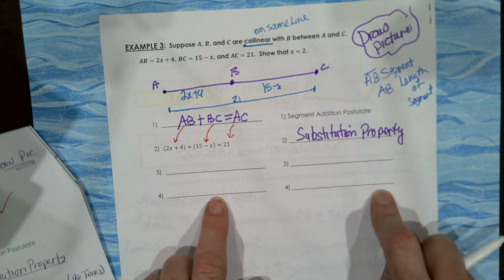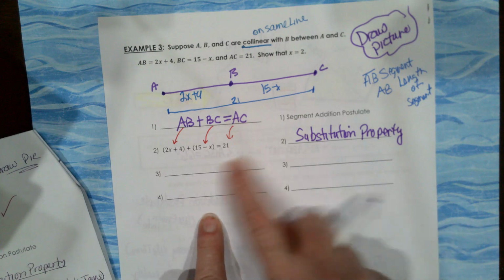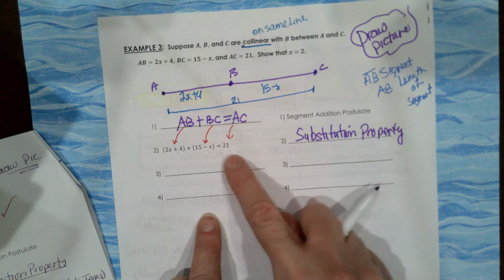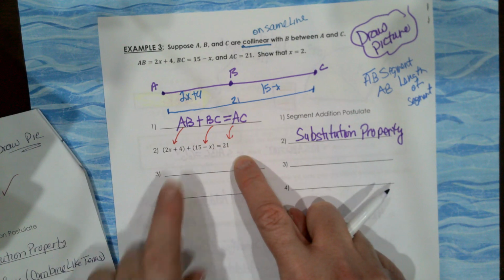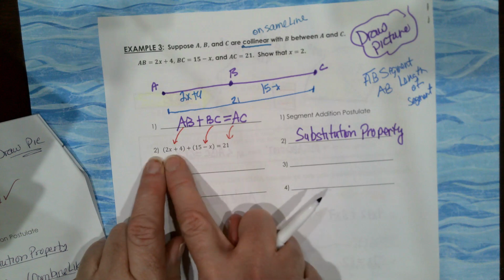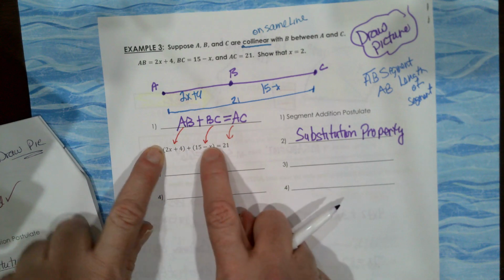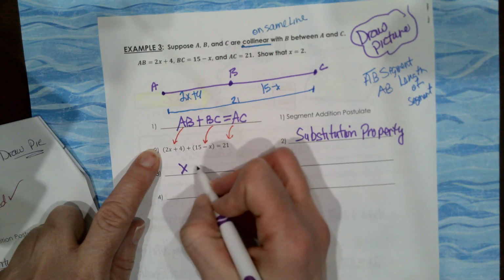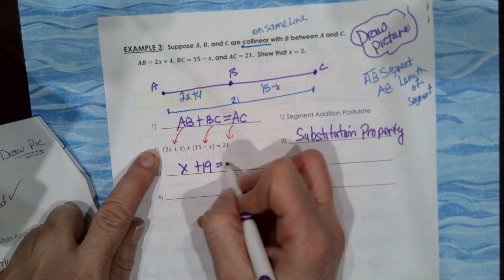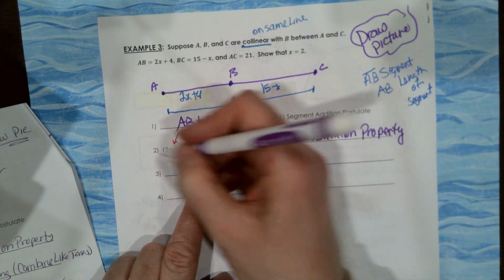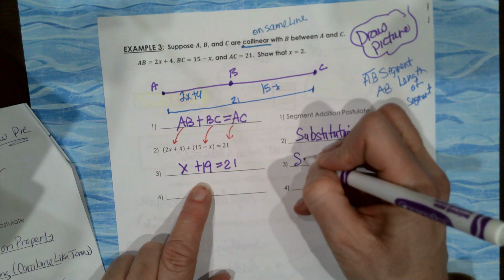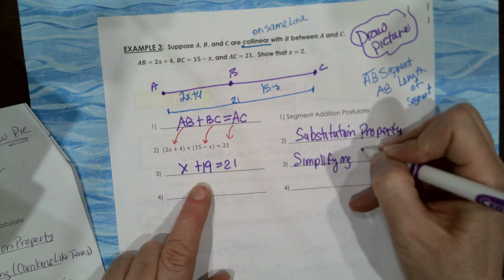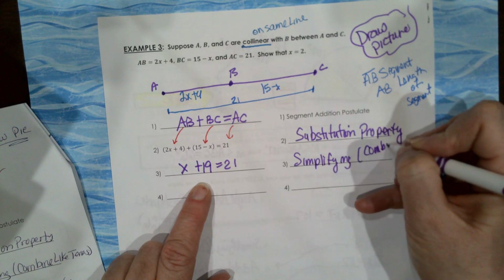Now, what do we do now? Okay, now it's just wide open. We've got to be able to figure it out. So what would you do if this were just, you guys did great on the last unit test. Okay, we're going to go ahead, since this is addition, we don't even need these parentheses, so 2x minus x is x, 4 plus 15 is 19, and we equal 21. What did we do? We just simplified this. We just combined like terms. Simplifying, in other words, we combined like terms.